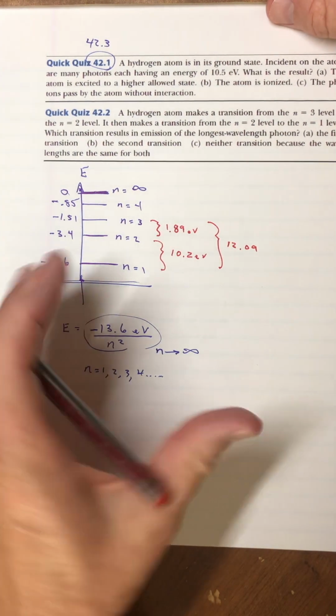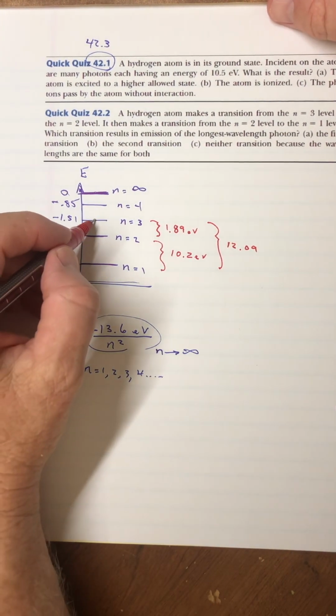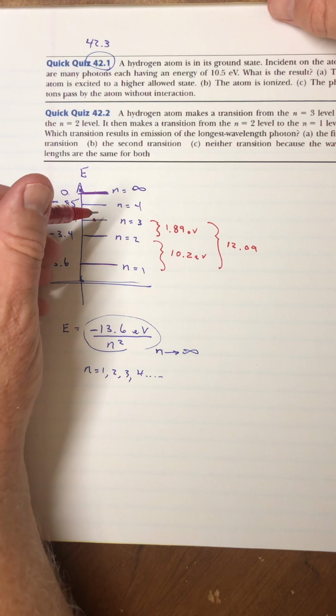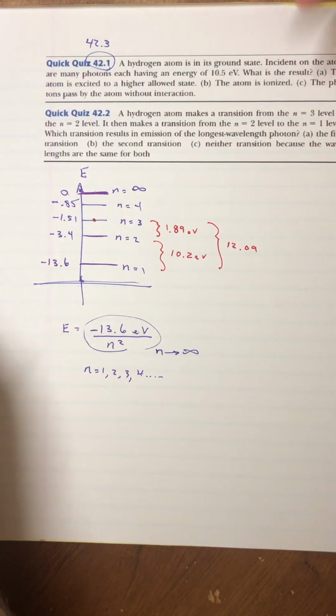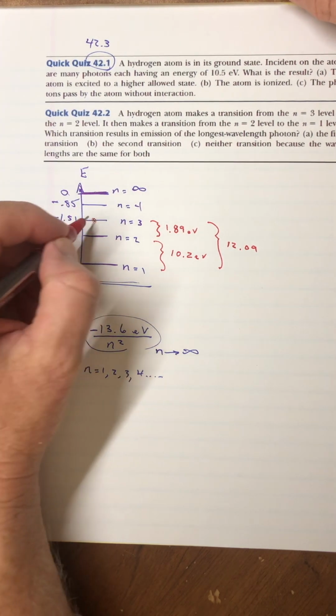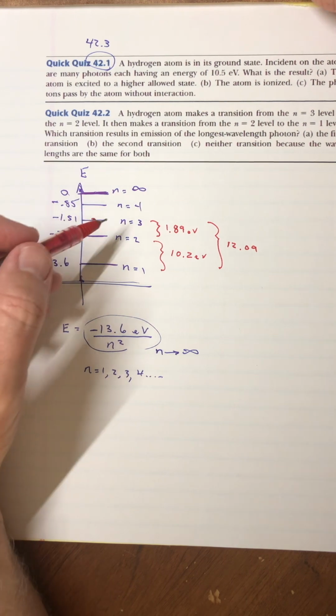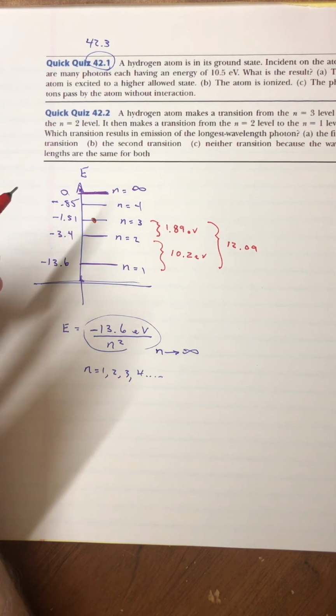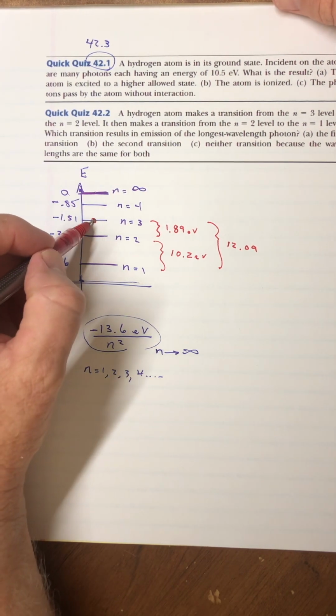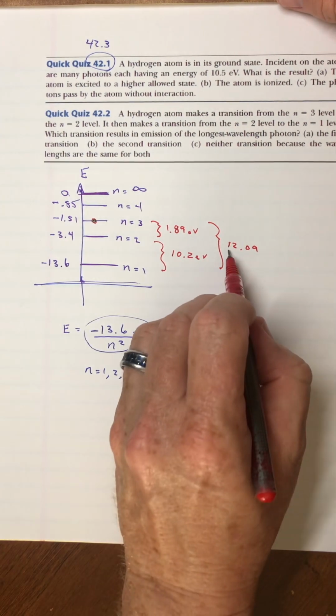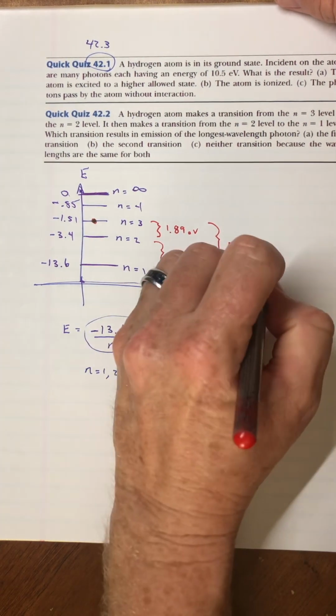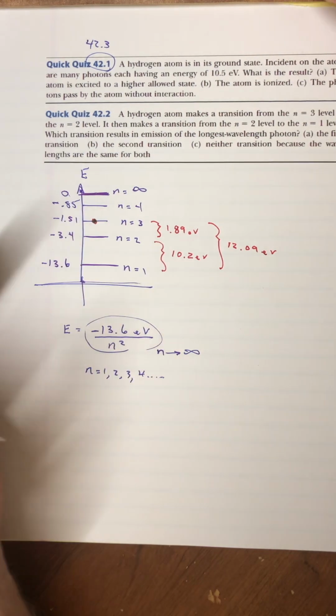I know in class I focused a little bit more on the electron going from excited states down because they would emit photons. If we look at an electron in level number 3, it could lose all of its energy, that would be 12.09 electron volts, and create a photon with that much energy.